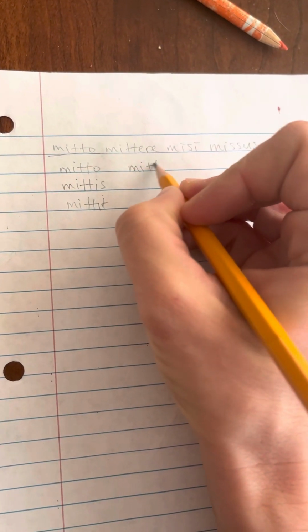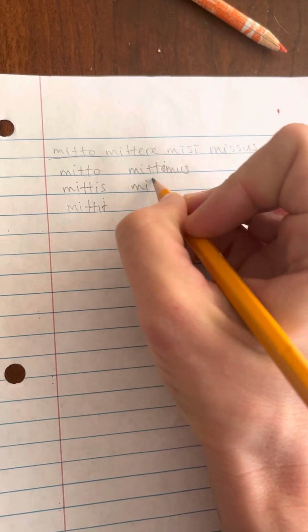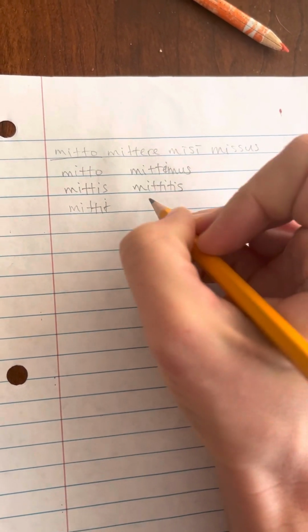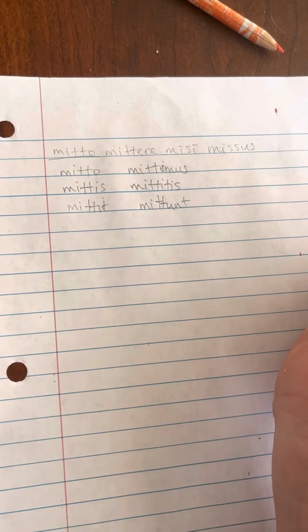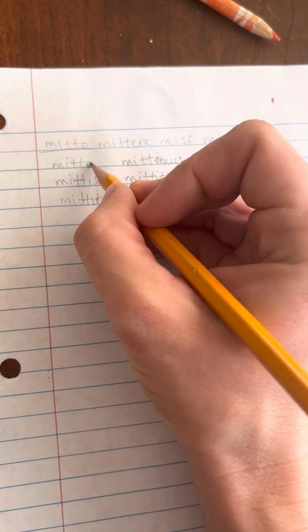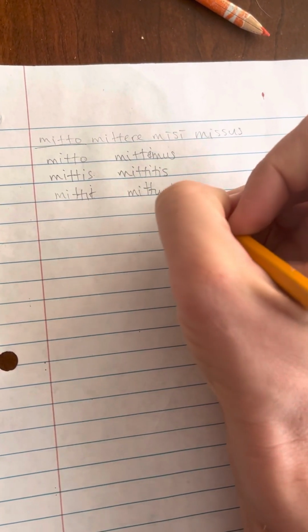Mittimus, mittitis, mittunt. Okay, now if we're going to put this in the passive, so that's I send, you send, he, she, or it sends, we send, y'all send, they send.